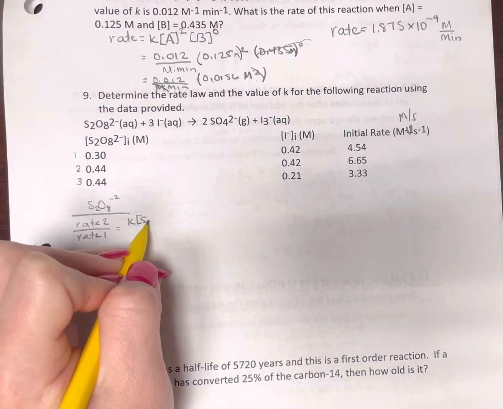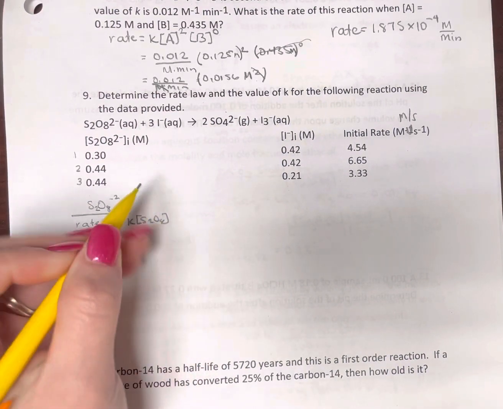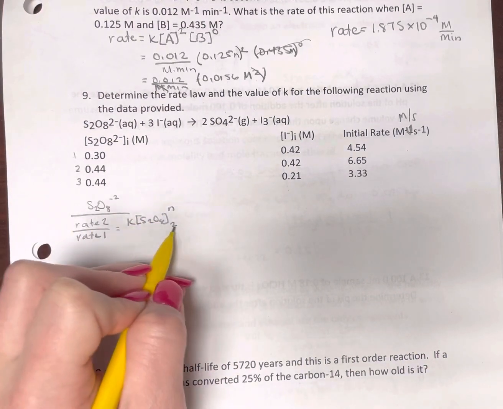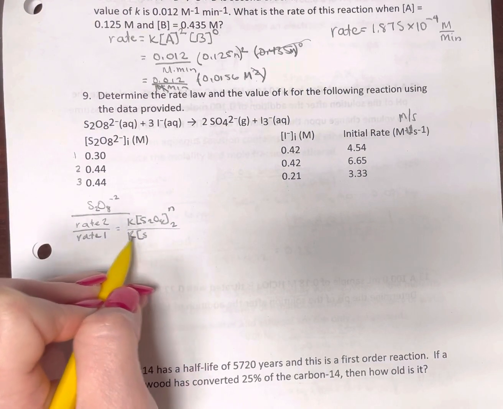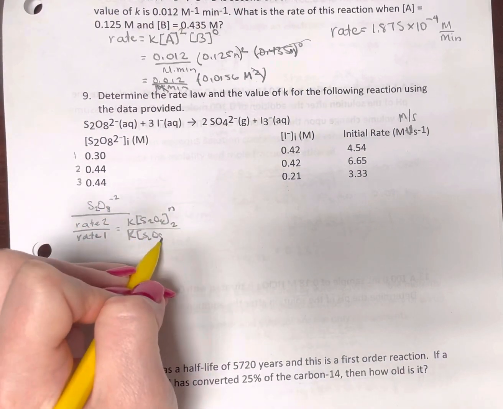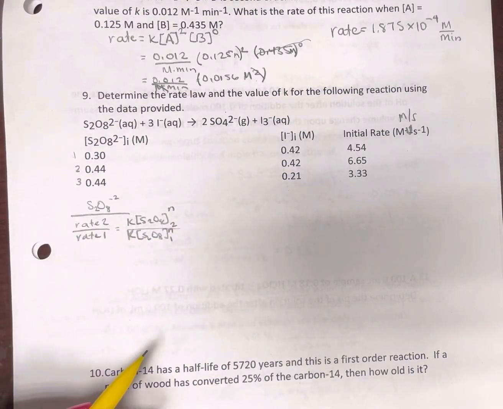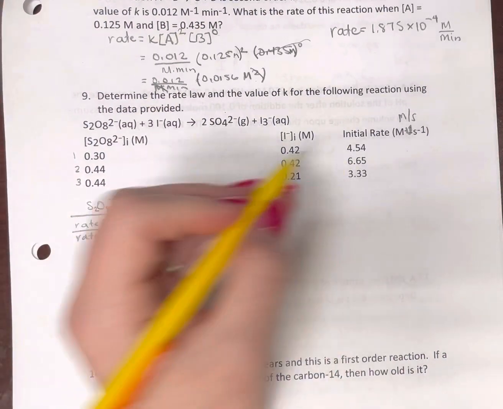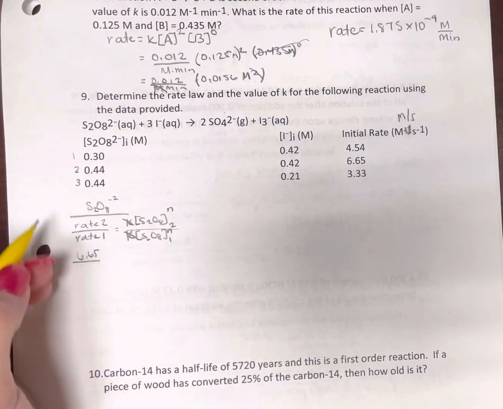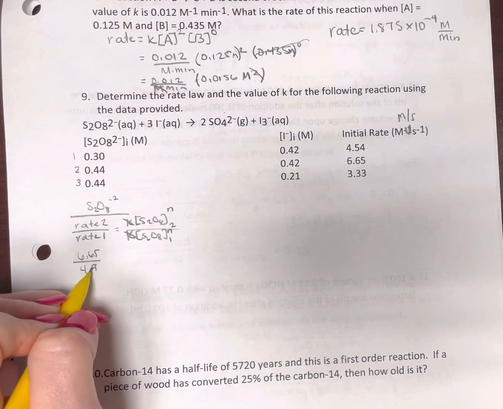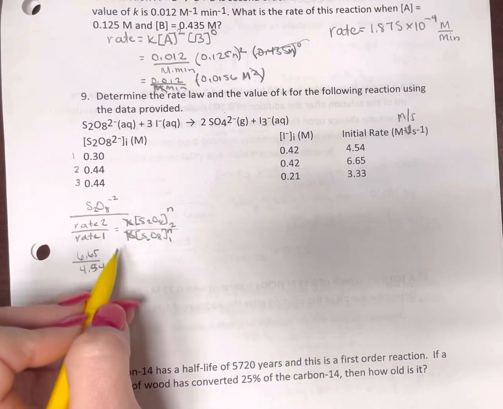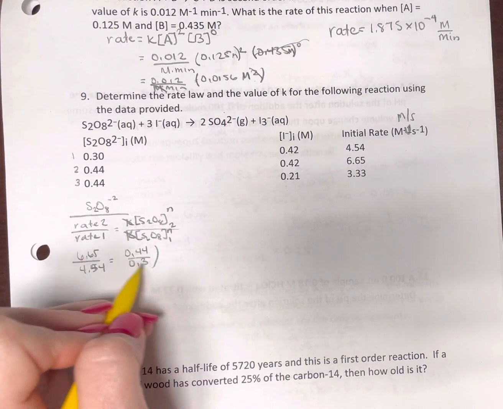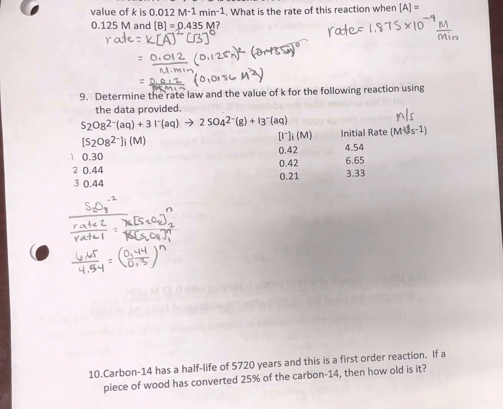K times S2O8 in reaction 2 to the N, for K, that looks like an R, but it's a K, over S2O8 to the N in reaction 1. K's will cancel out. So in rate 2, 6.65, these units will cancel, so you don't have to put them on there, over 4.54, and 0.44 over 0.3. These are the same power, so they're to the N.